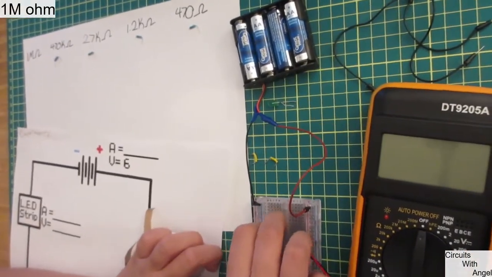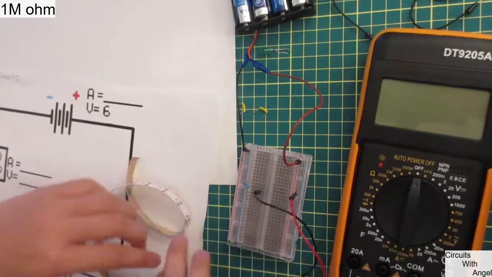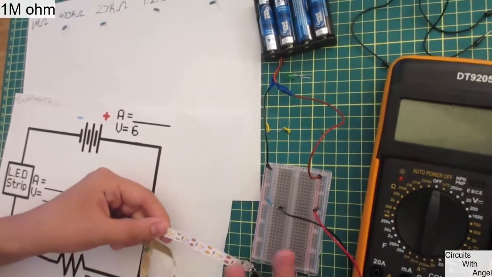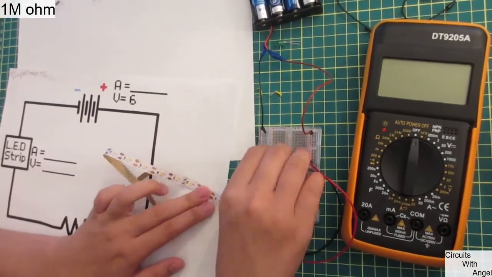We're going to continue using our 6-volt power supply. We have the same resistors to test as last time. This 1 mega ohm resistor does not work.